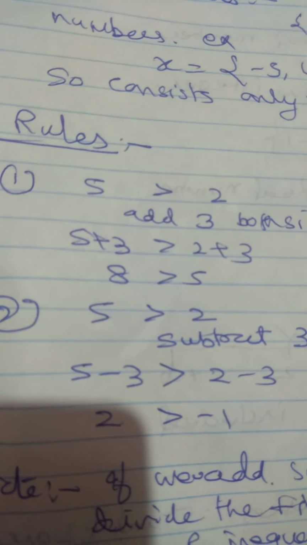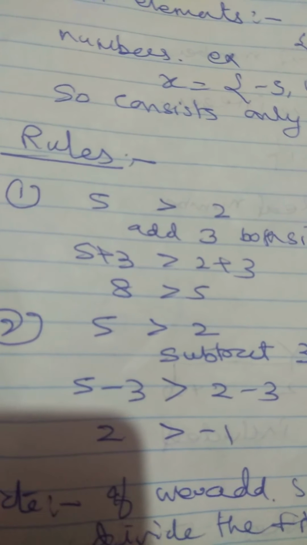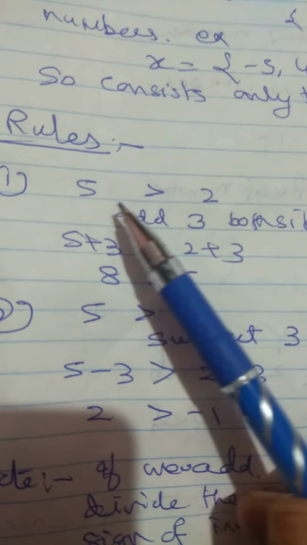Now, the second part of linear inequality: how we can solve the inequality sign. There are some rules like that. First rule, 5 is greater than 2.